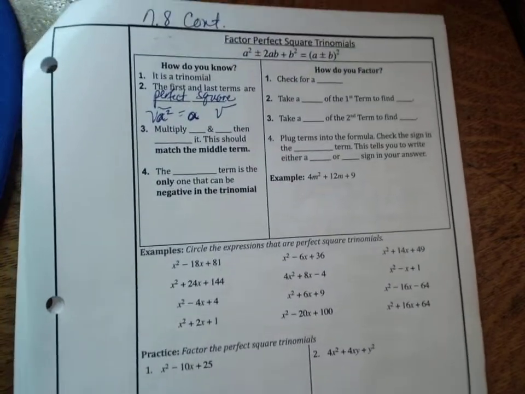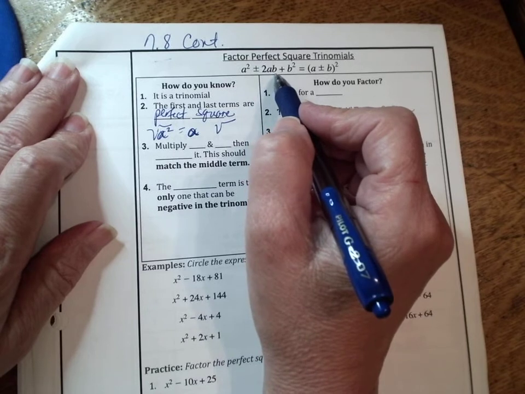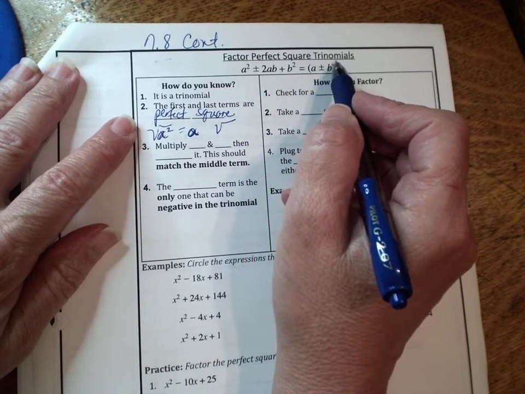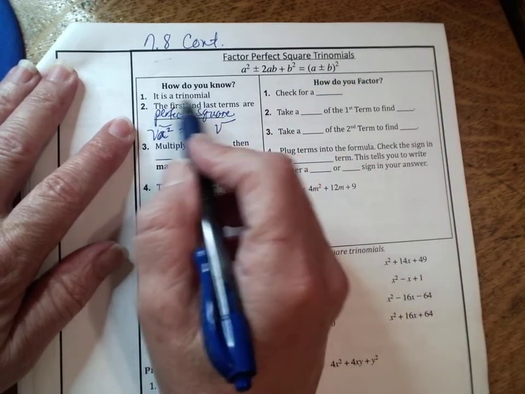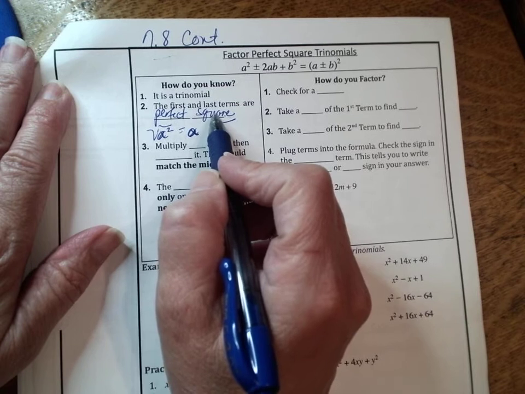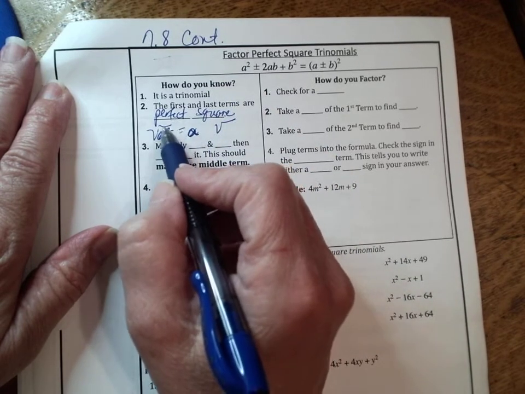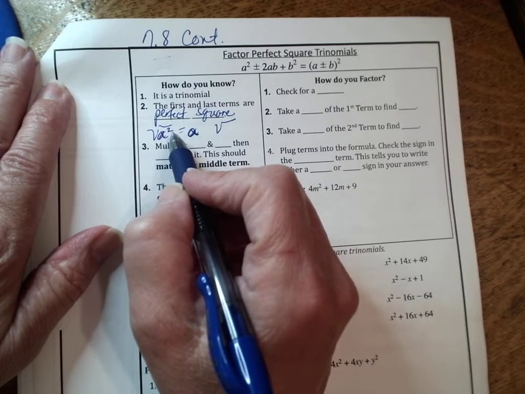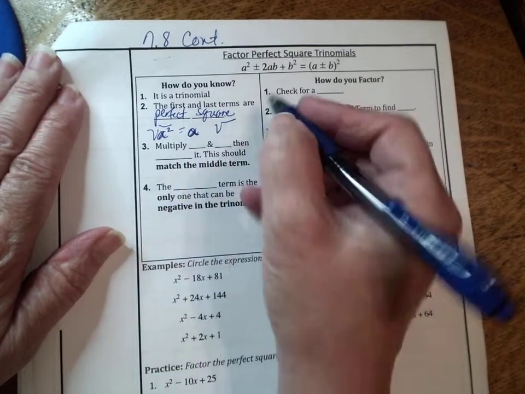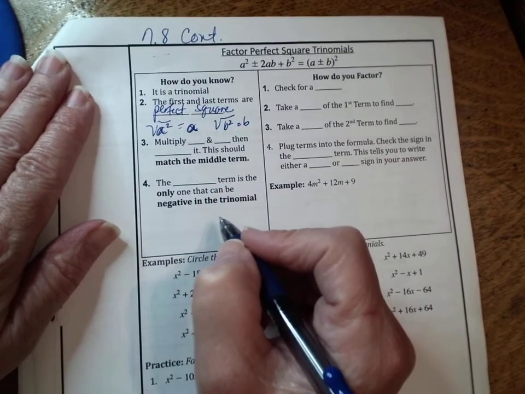I'll explain it. So we're going to look at this. And notice it says a squared plus 2ab plus b squared. So factor perfect square trinomials. So first of all, it's a trinomial. Then the first and the last terms are perfect squares. So a squared, we're going to take the square root. Again, remember how the square root cancels out squaring. So the square root of a squared would just be a, and the square root of b squared would just be b.